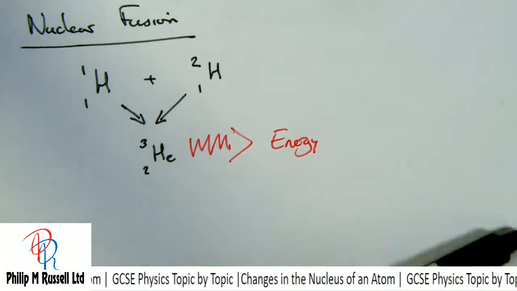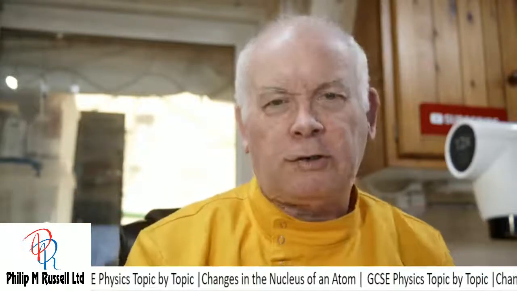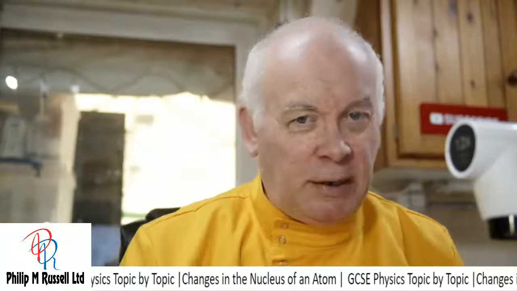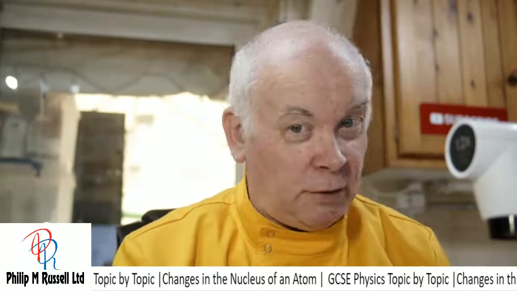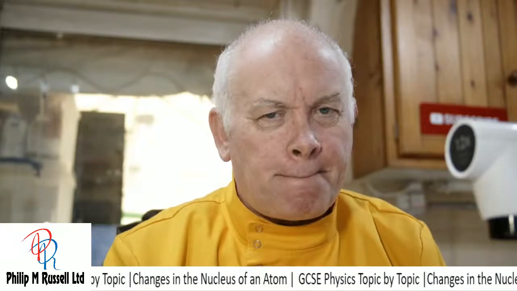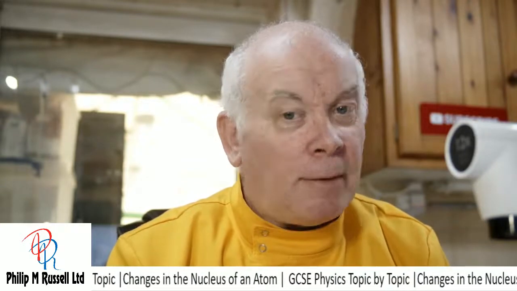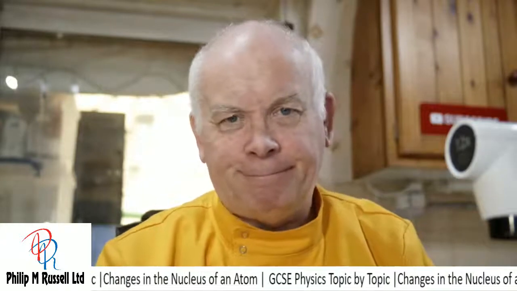The only problem is, at the moment, most of these reactors take an awful lot of energy to get them going. They've got to squash this hydrogen together, so immense pressure. We've got to increase the heat, so immense heat. That costs a lot of energy to do that. And they get out, yeah, a little bit, and for not very long, like a few seconds, and then it all shuts down.